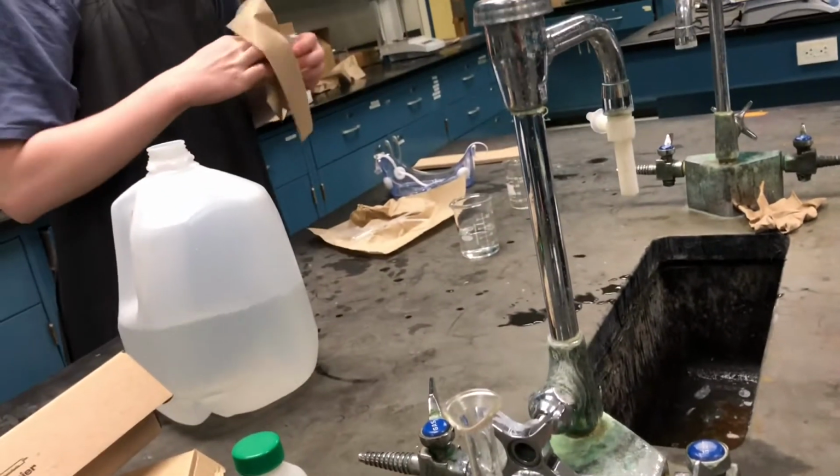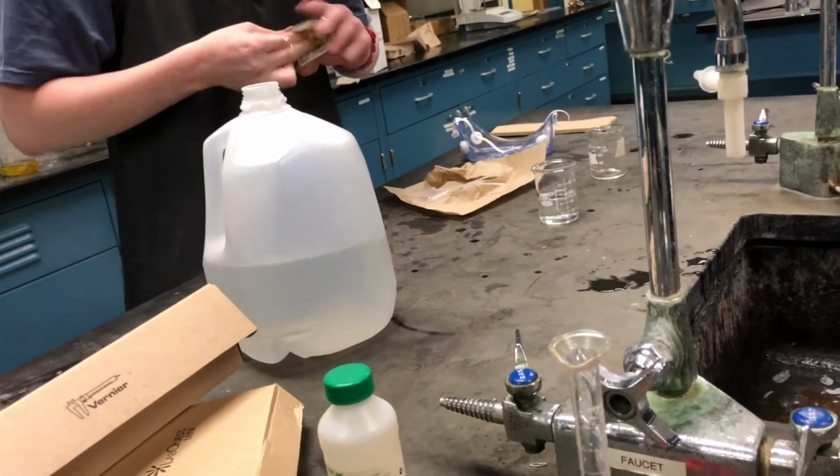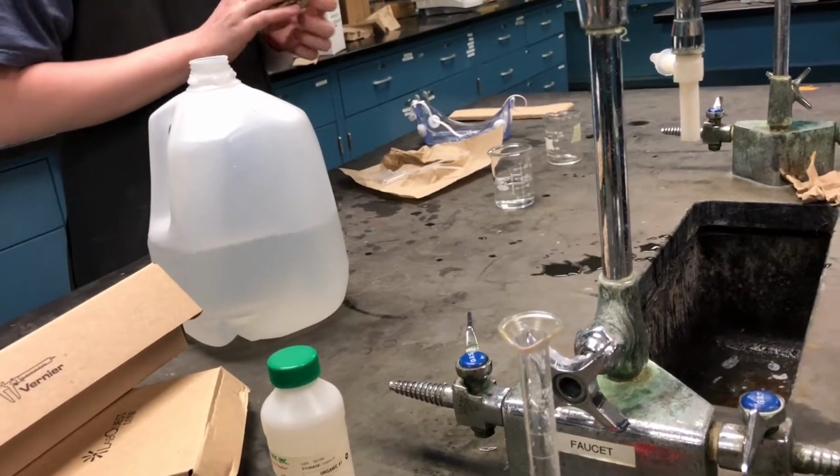Another beaker was rinsed and dried to prevent impurities, and then the acetic acid solution was added to the beaker.